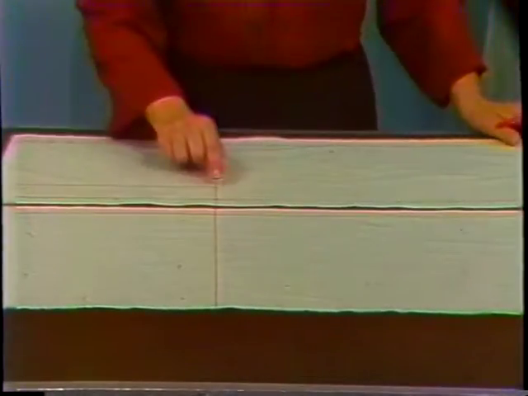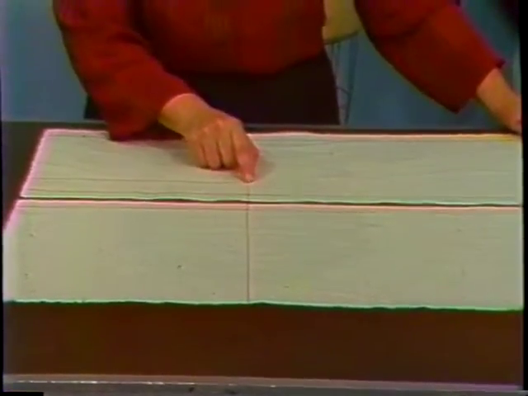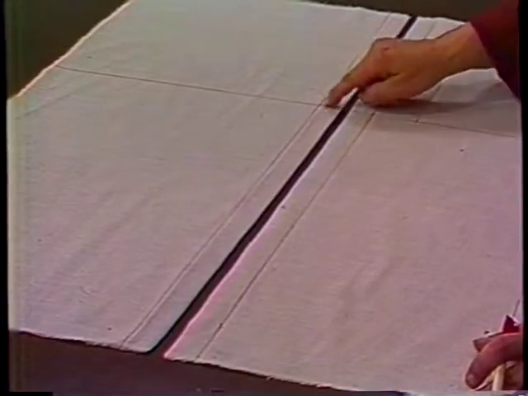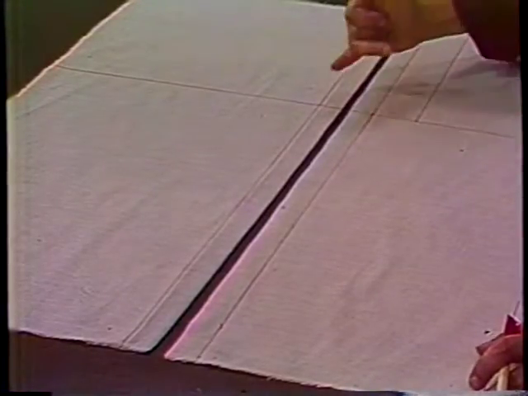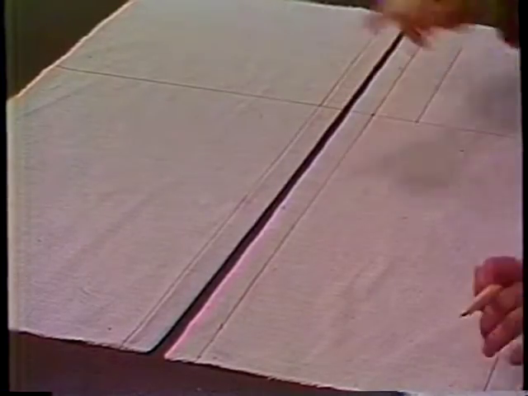Additionally, we would like to draw in a guideline on the back in the upper portion of the hip, 2 inches from the side seam. In this case, moving towards the center back from the side seam.